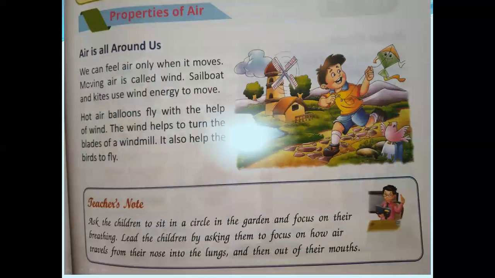Now, properties of air. Air has so many properties. Here we are going to discuss a few properties. The first is, air is all around us. We can feel air only when it moves, but it is everywhere. Each and every place is filled with air. Moving air is called wind.